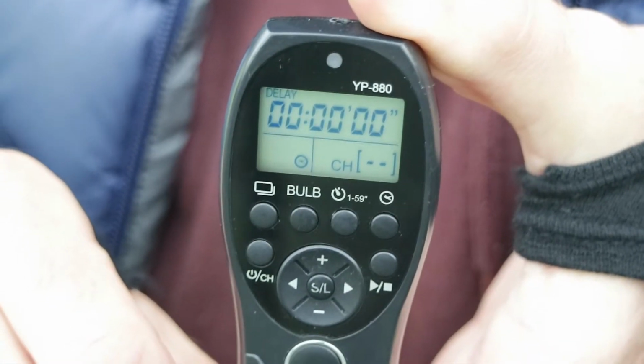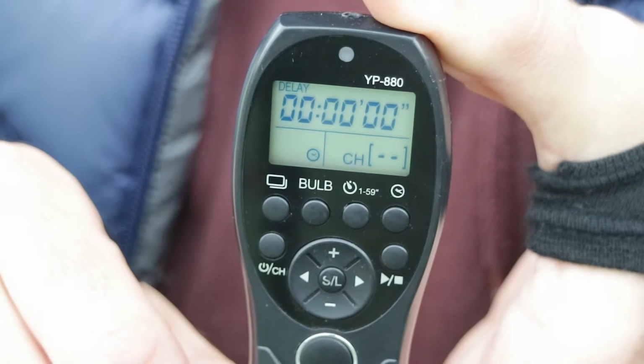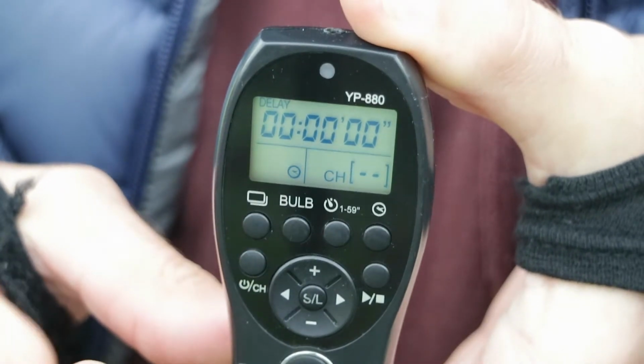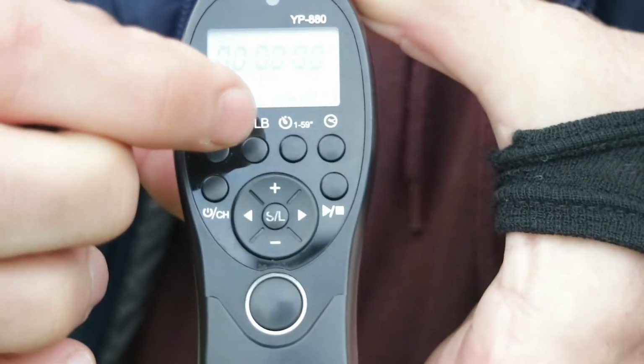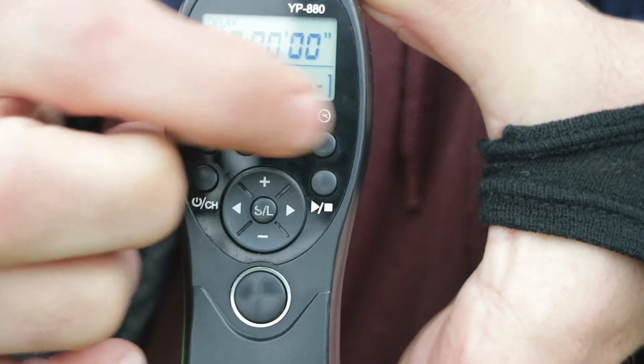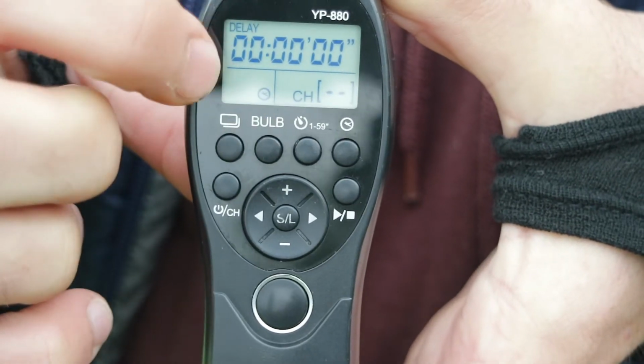Number 3, set the intervalometer up. Okay, this is my intervalometer. It's a very inexpensive little gadget. Basically, to do a time lapse, you go into the N button there, so it looks like a little plane on it. Press that one. This brings up a number of settings.